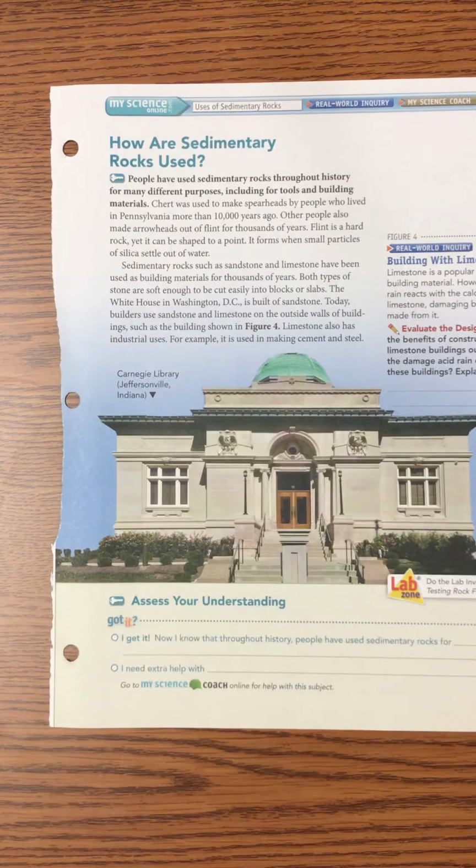Page 75. How is sedimentary rock used? People have used sedimentary rocks throughout history for many different purposes, including for tools and building materials. So that means it's going to be a strong kind of rock. Chert was used to make spearheads by the people who lived in Pennsylvania more than 10,000 years ago. Other people also made arrowheads out of flint for thousands of years. Flint is a hard rock, yet it can be shaped to a point. It forms when small particles of silica settle out of the water.